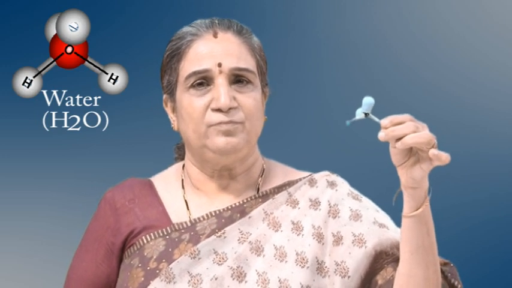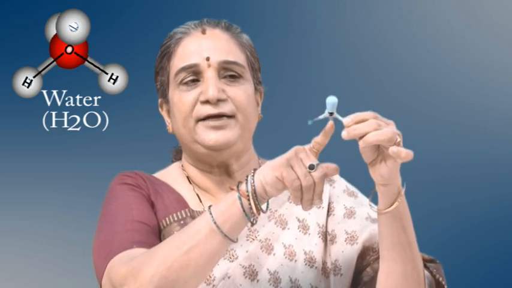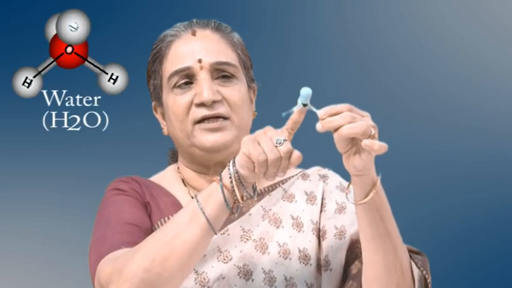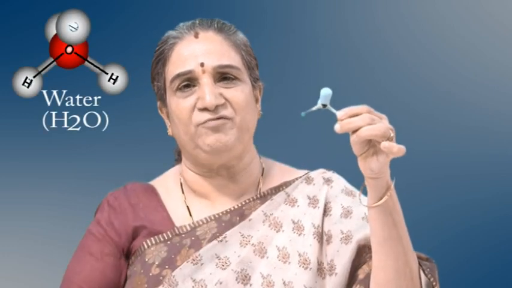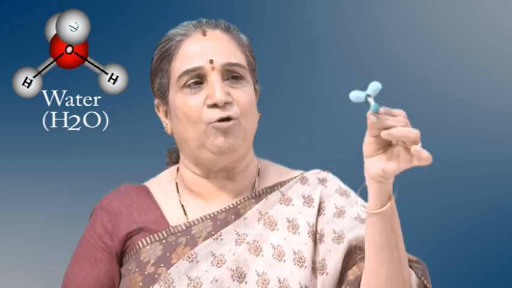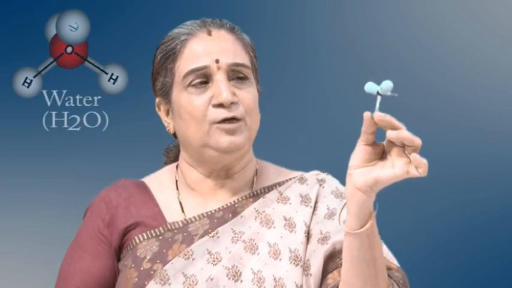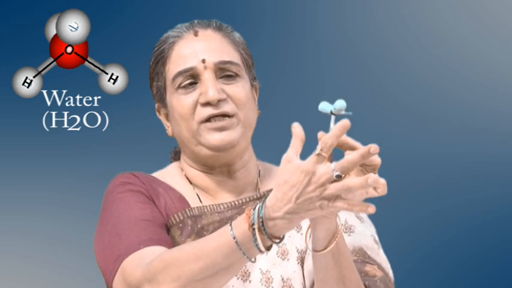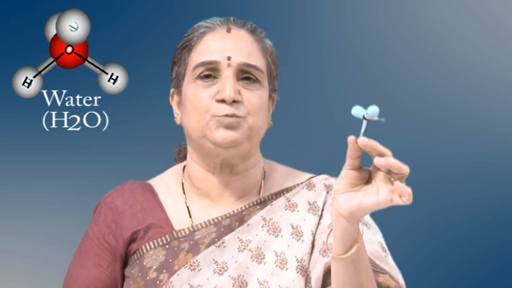Coming to the next molecule, the water molecule. The central oxygen atom has shared 2 electrons with 2 hydrogens, but 2 pairs of electrons, lone pairs, remain on the oxygen atom. Now these 2 lone pairs try to be as far away from each other as possible to avoid repulsions.